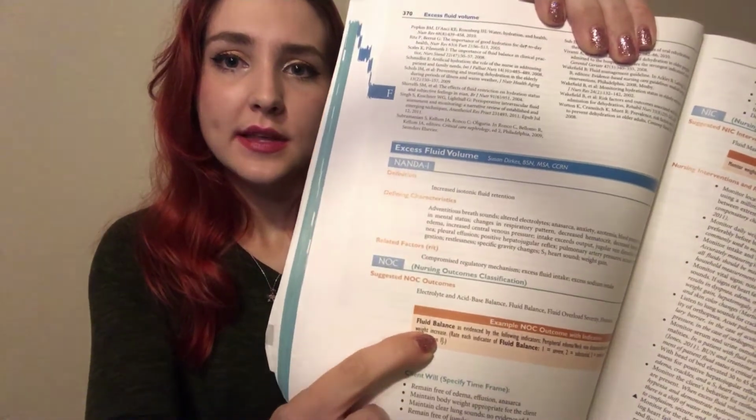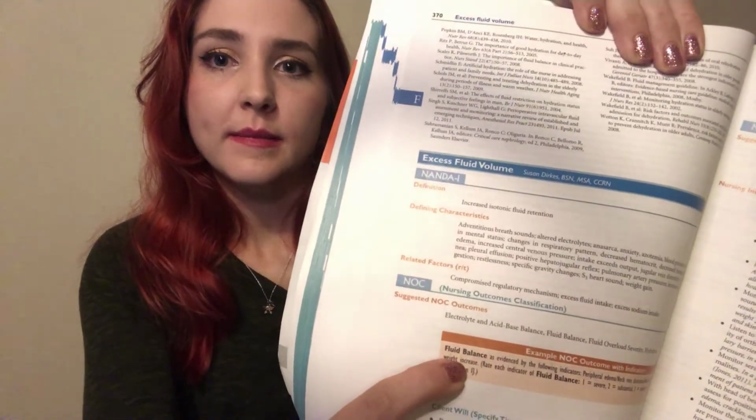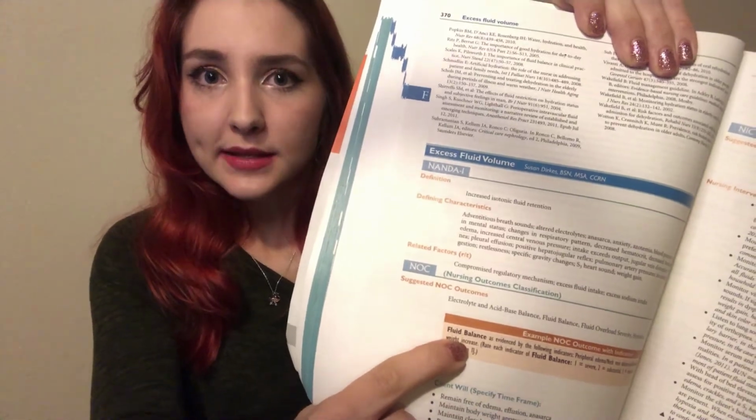And here you see that the goal that they have planned for them is fluid balance. So you can actually use this book to find out what your goal could potentially be for your patient. This book is amazing. Okay, so we can say that our goal for our patient will be fluid balance.